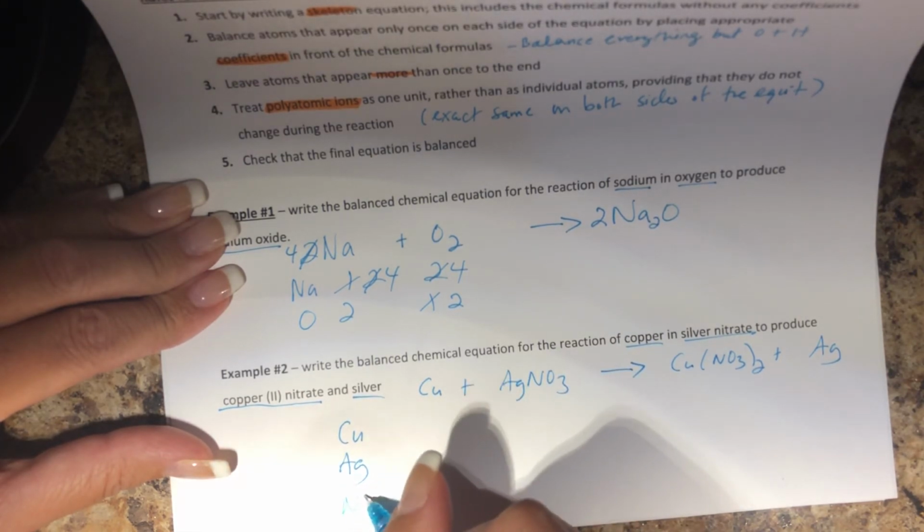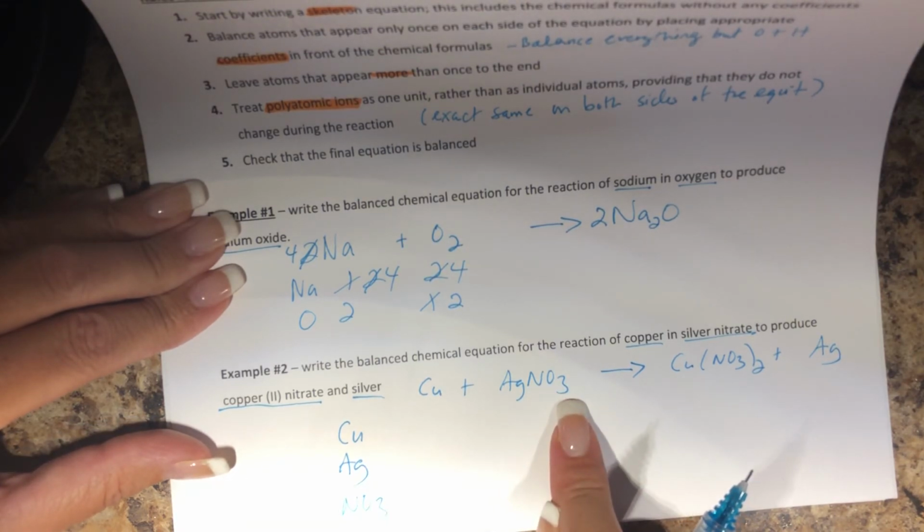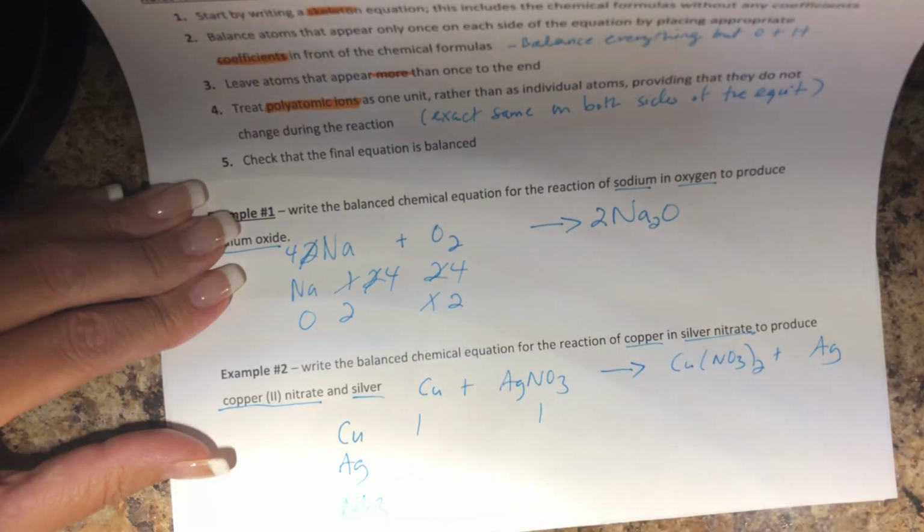So we'll count copper, silver, and here's one with a polyatomic. We'll put nitrate all together. Just makes it easier than breaking it up into nitrogen and oxygen. So we've got 1 copper on the left, 1 copper on the right, 1 silver on the left, silver on the right, 1 nitrate on the left, and 2 nitrates on the right. So all good, all good.